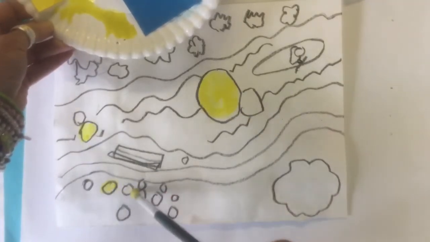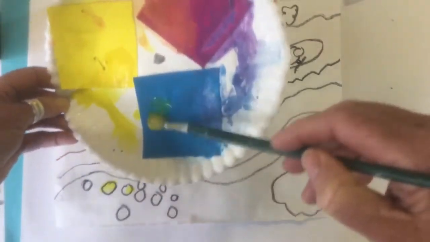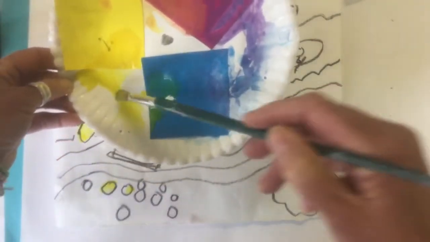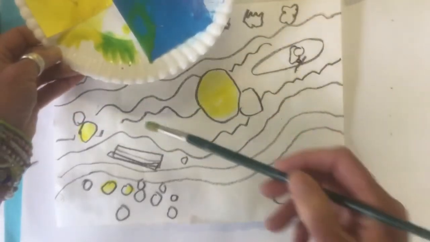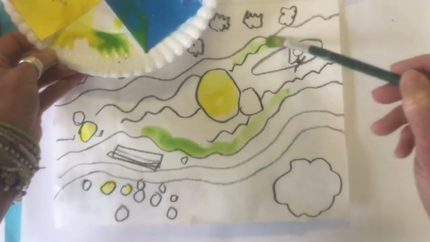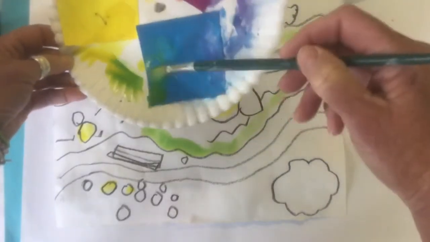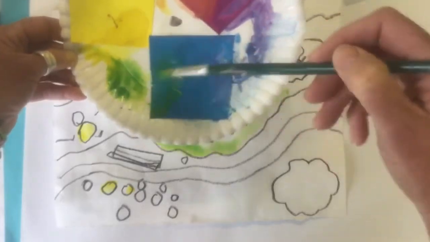So I'm going to paint everything I want yellow. And then to make my green, add more water to my paintbrush, rub on that blue paint chip. There's some beautiful green. And sometimes water looks a little green, so I might put a little green in my water. If you want the color darker, add more pigment off of that paint chip.